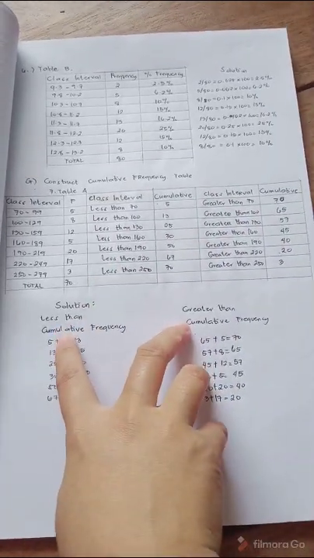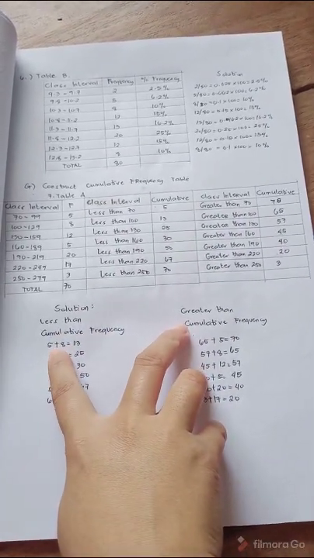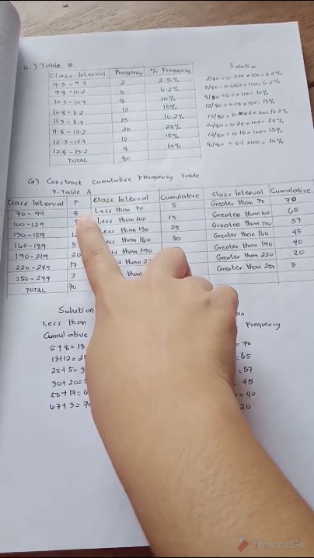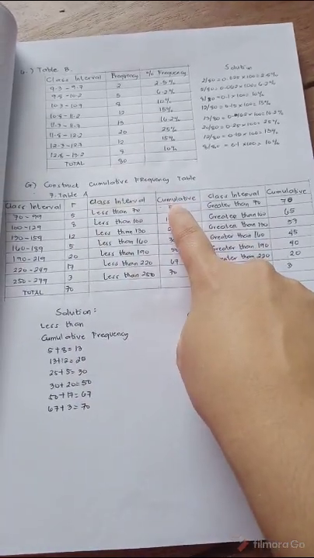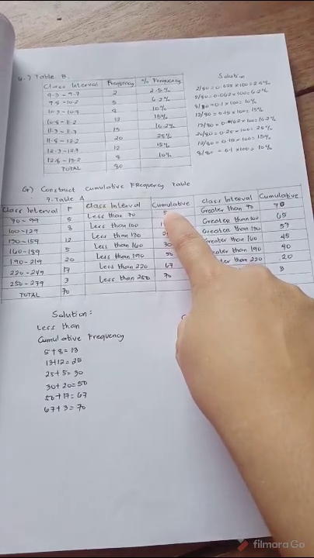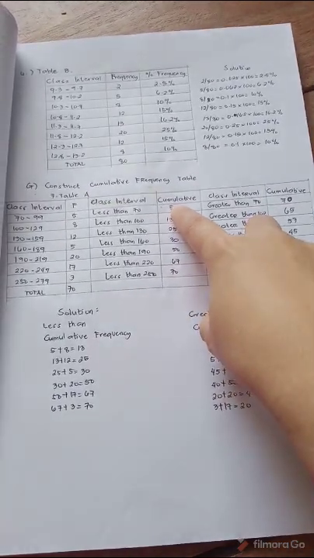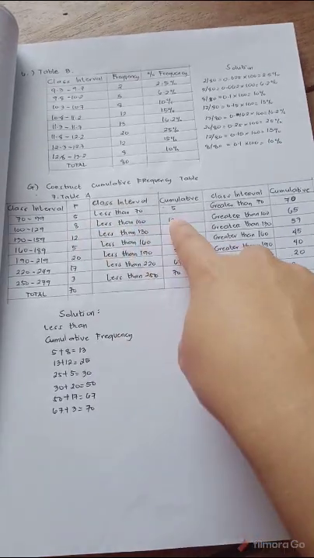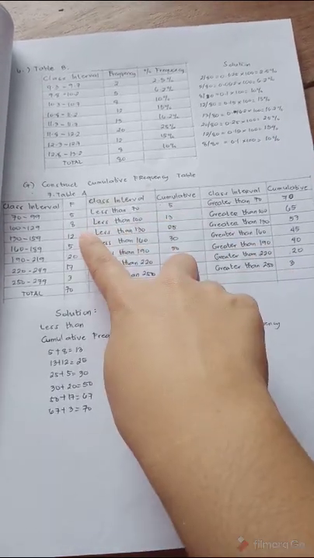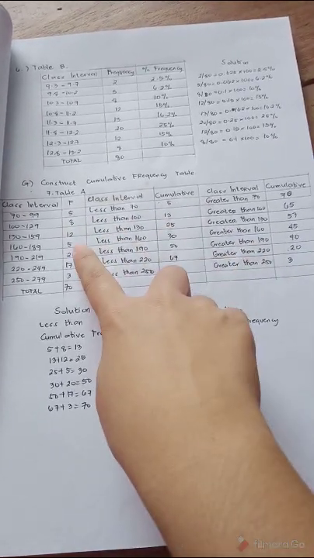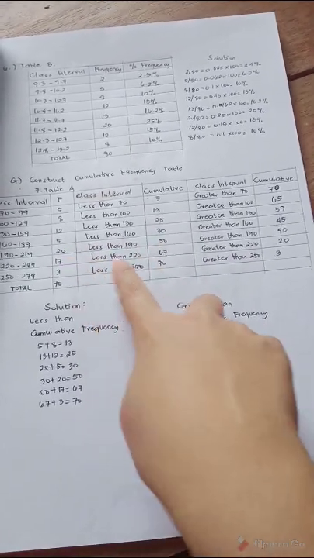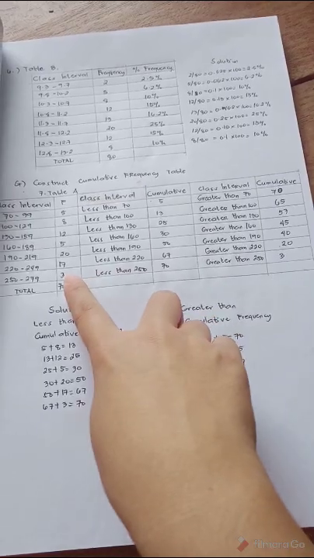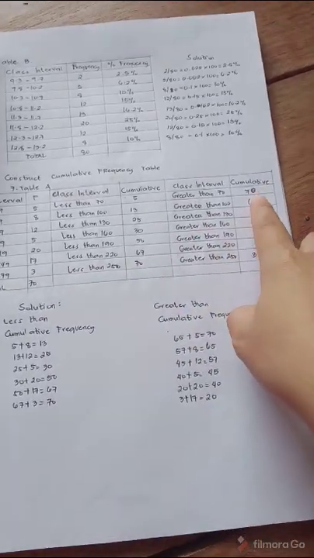So for less than cumulative frequency, 5 plus 8, so 5, kapihon mo na siya diri, which is mauman siya ang less than 5. So 5 plus 8, 13. 13 plus 12, 25. 25 plus 5, 30. 30 plus 20, 50. 50 plus 17, 67. 67 plus 3, 70. And also for the greater than.